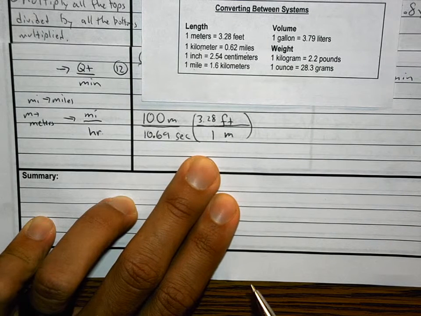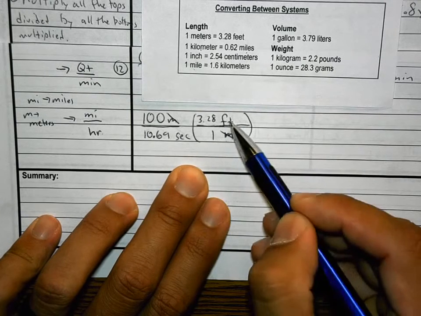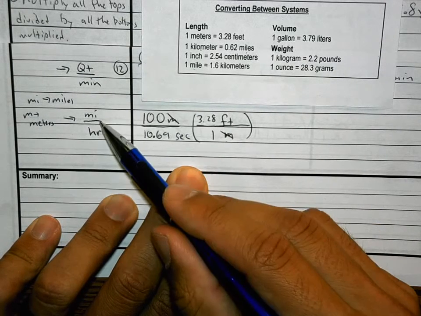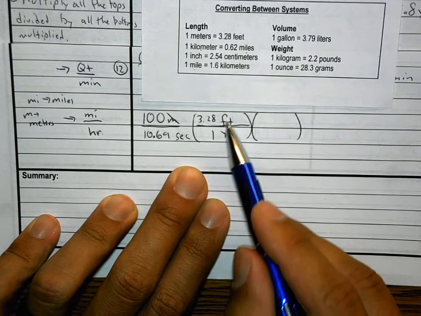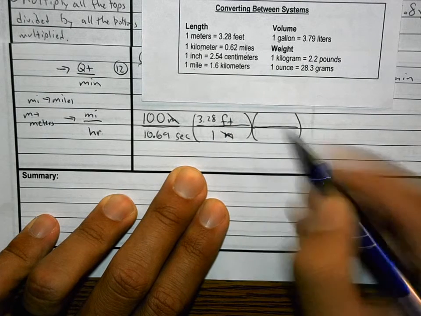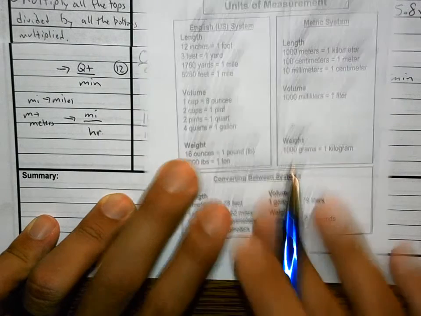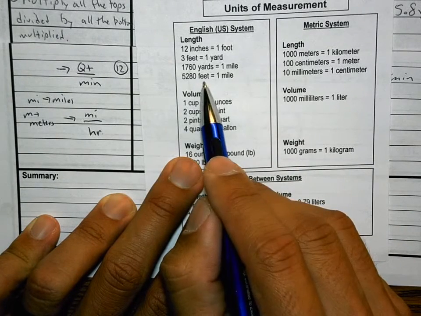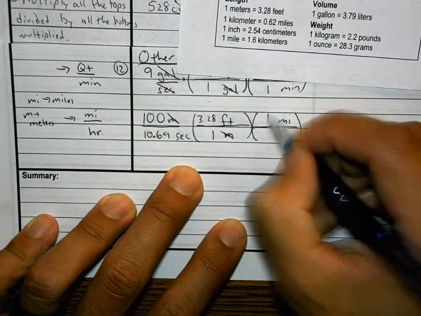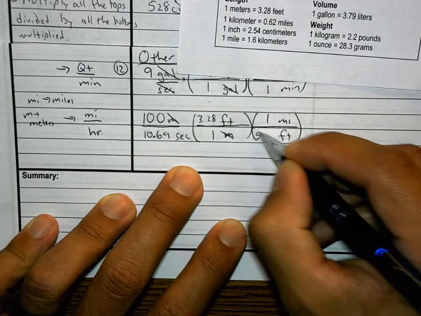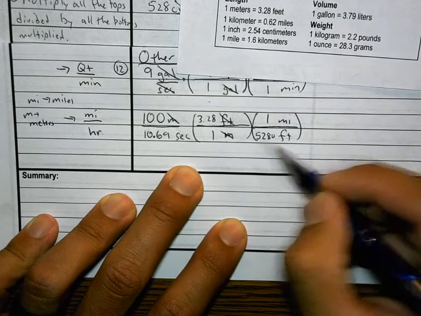Now let's cancel something out. Meters goes away. What does that mean I'm in? Feet per second. Is that what I want to be in? Nope. Got to multiply by something else. Can I get rid of feet? Feet per, what's my goal to get into? Miles. I have feet in miles. So let's do feet and MI for miles. 1 mile is how many feet? 5,280 feet are in a mile.